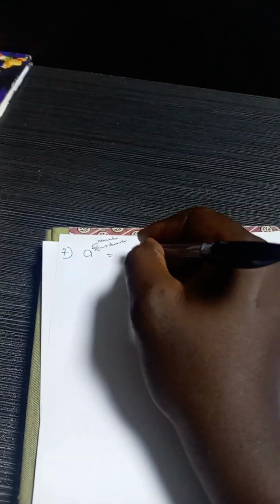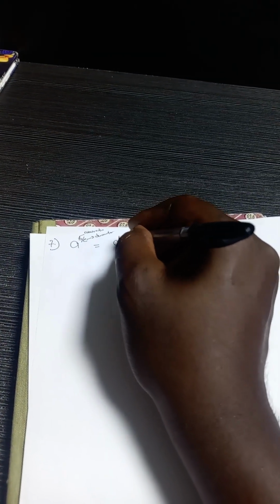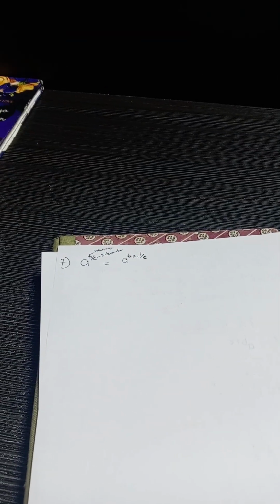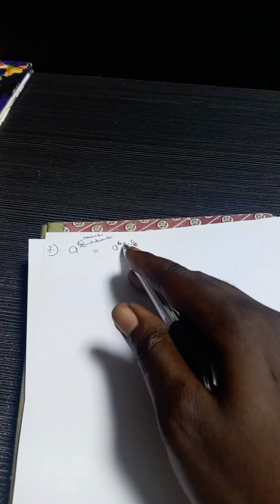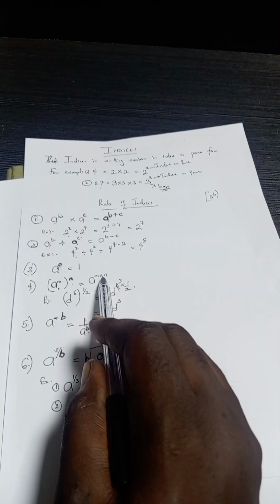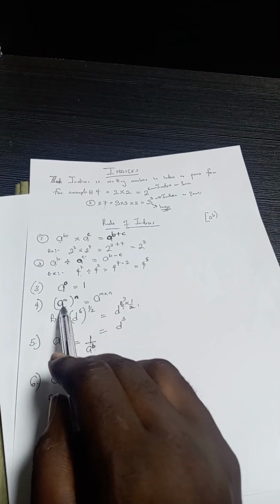So this one has a numerator and a denominator, and I can express it by saying a raised to power b times 1 over c. Are we together? If I multiply this, b times 1 will give us b over c. Now remember law number 4, that says multiplication means power into bracket. We can apply that here by saying a raised to power b into bracket 1 over c.